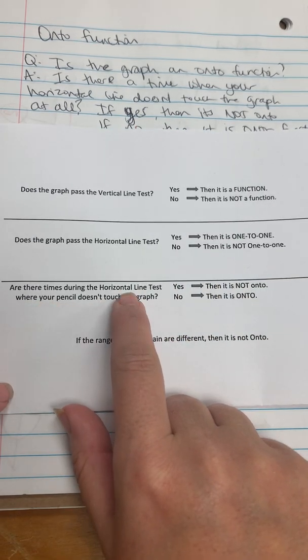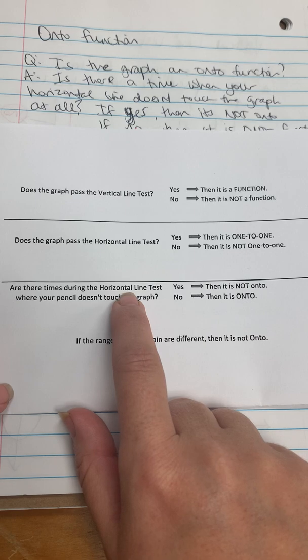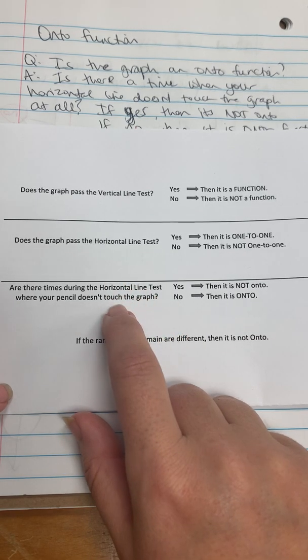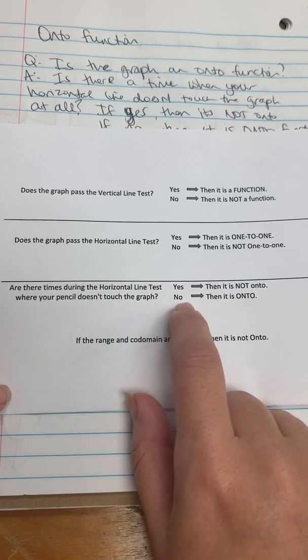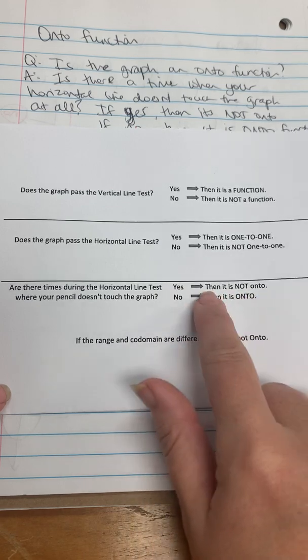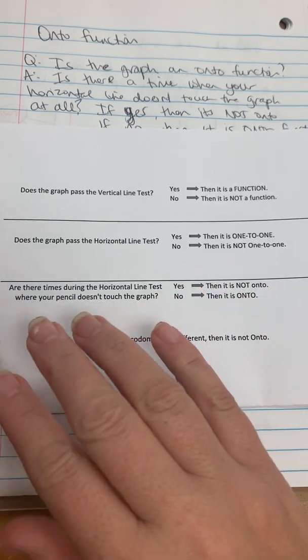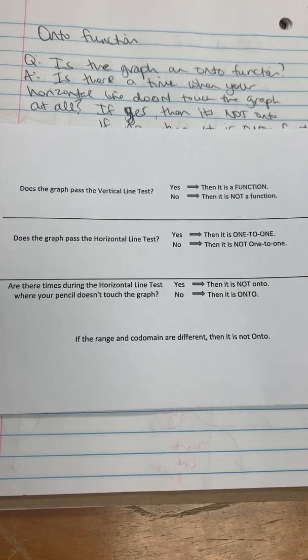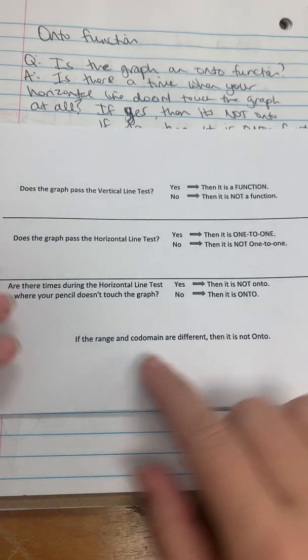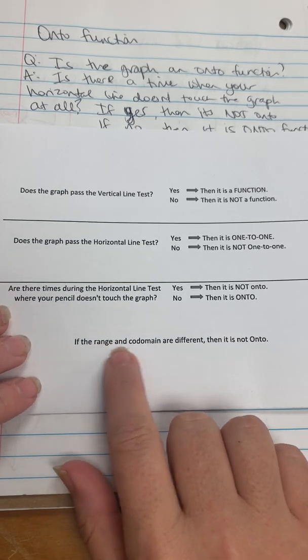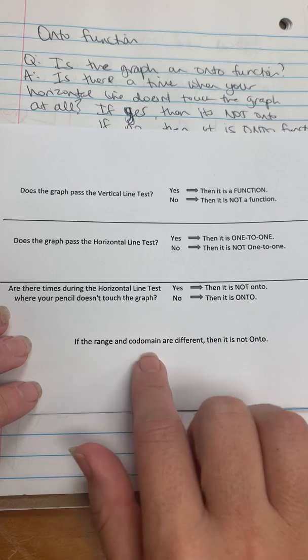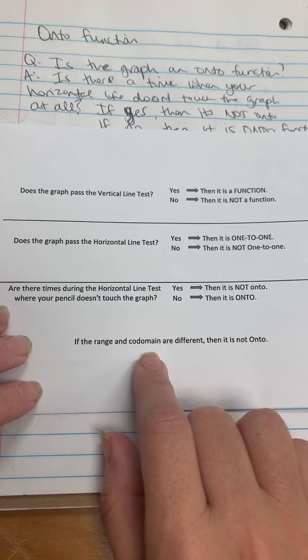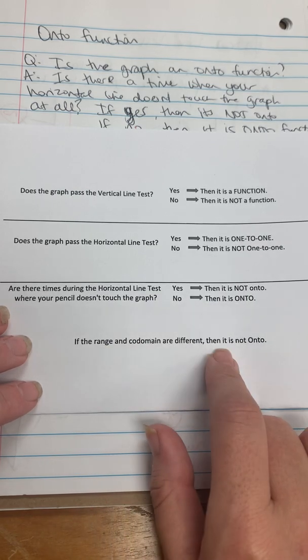If you do your horizontal line test and there's times when the horizontal line does not touch the graph at all, then it's not an onto. If your horizontal line touches the graph the whole time, then you're fine, and it is an onto. There are times when you're told that the range and the codomain are different, and when you're told that they're different, then it's not an onto.